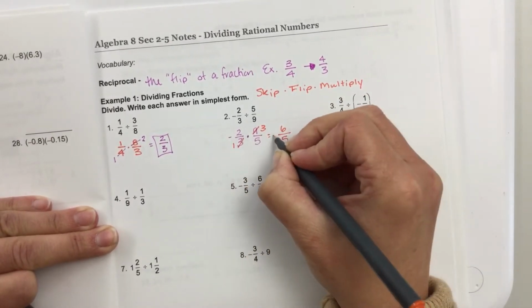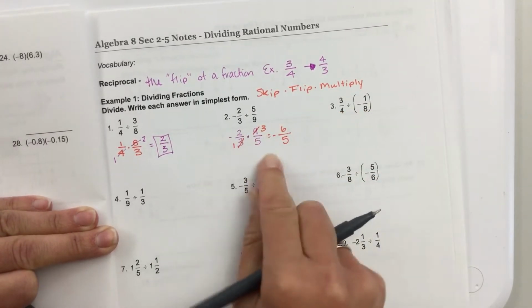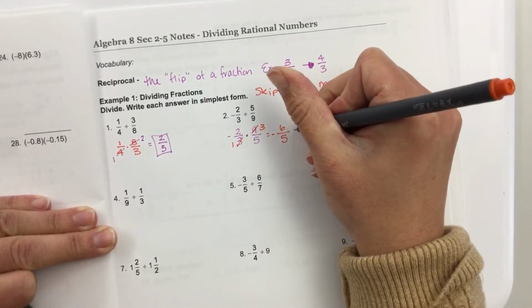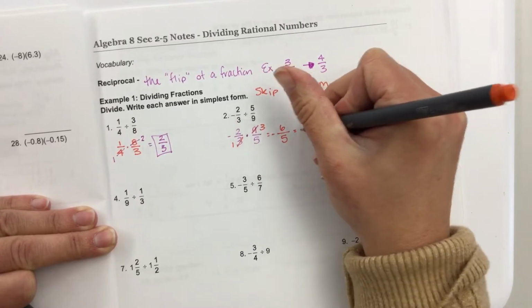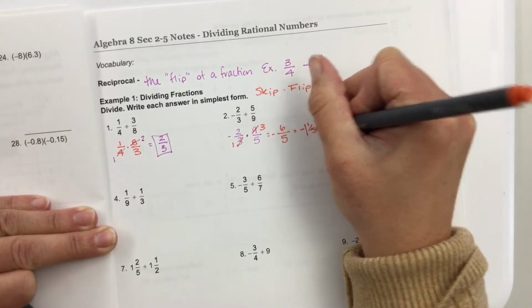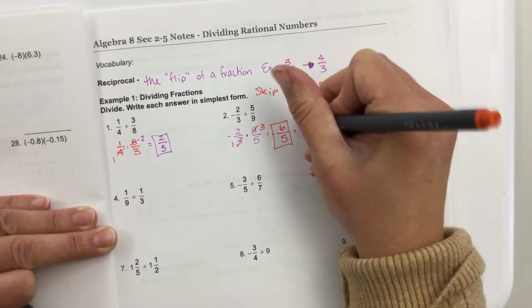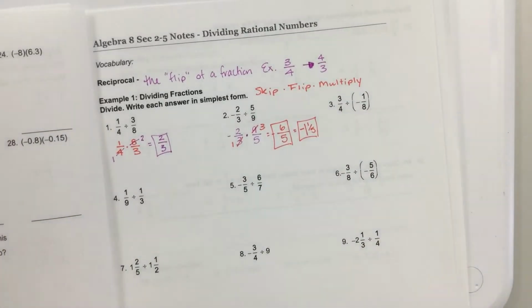Negative times a positive is a negative. It doesn't matter if your negative goes with the top number or the bottom number, just not both. So you could leave your answer like this, or you could write -1 and 1/5. I will accept either answer.